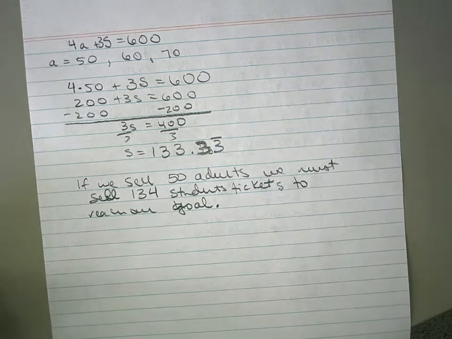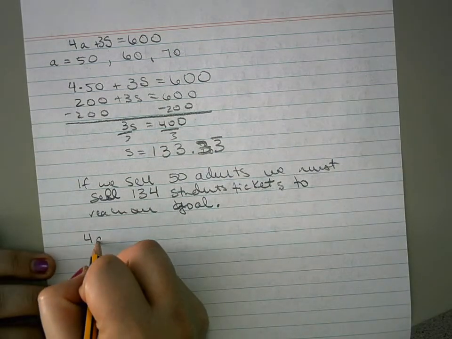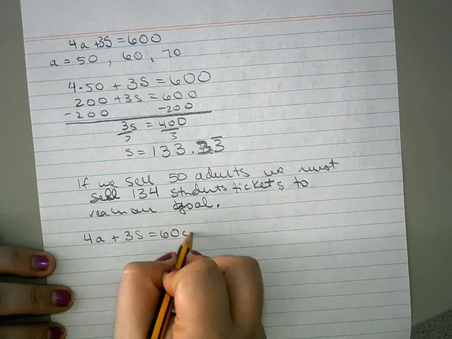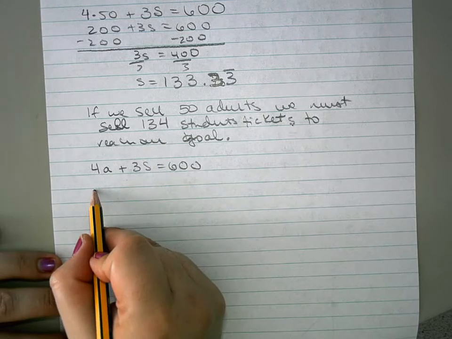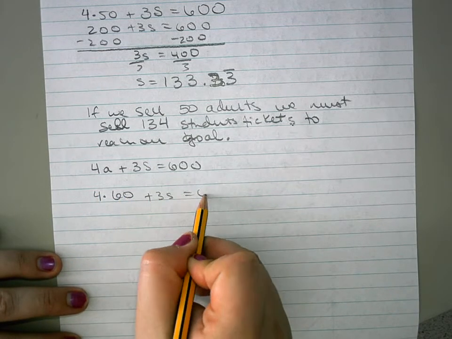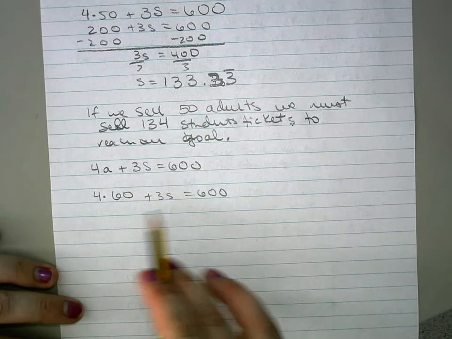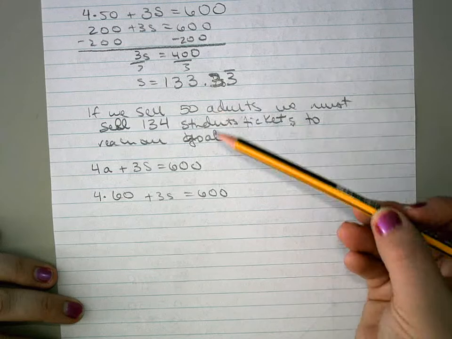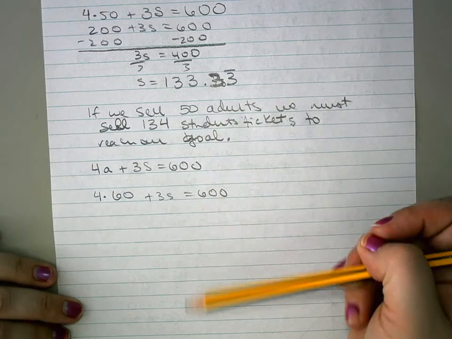Now you do the same for the other ones. For 4a plus 3s is equal to 600, you'd go ahead and keep solving. 4 times 60 plus 3s is equal to 600. And you would solve that, find your value, and then rewrite it in terms of this situation. But of course, for this problem, you'd have to do it 3 times.